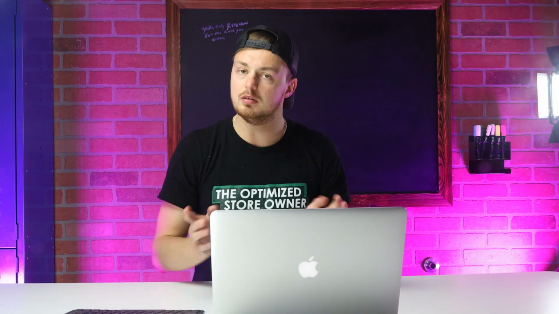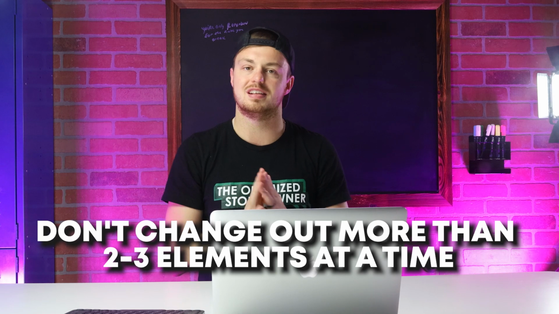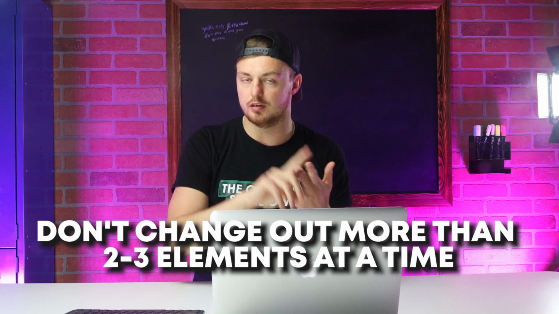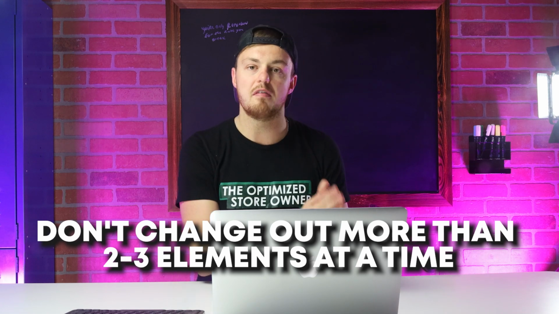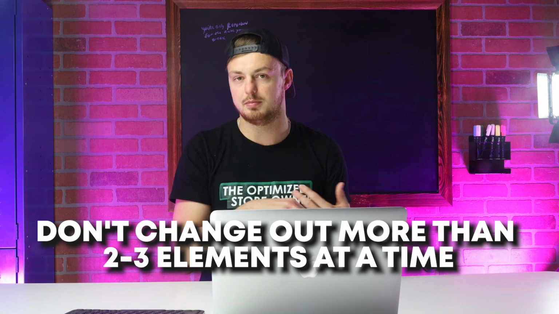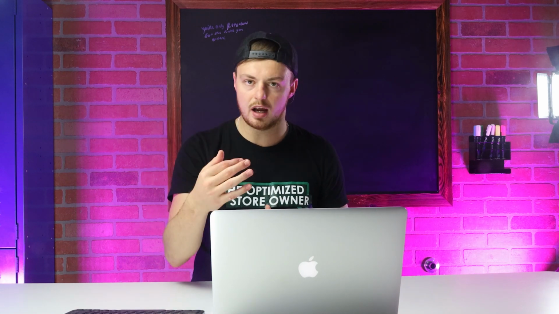All right, so a quick tip for you. I mentioned earlier, make sure that you don't change out more than 2 or 3 elements at a time. And elements mean either a photo, a headline, or a description, because Facebook has to go into learning every time you make these types of changes. Now, it learns pretty quickly, but if you do more than 2 to 3 changes, it takes longer and costs rise. It really just throws it for a loop, right?